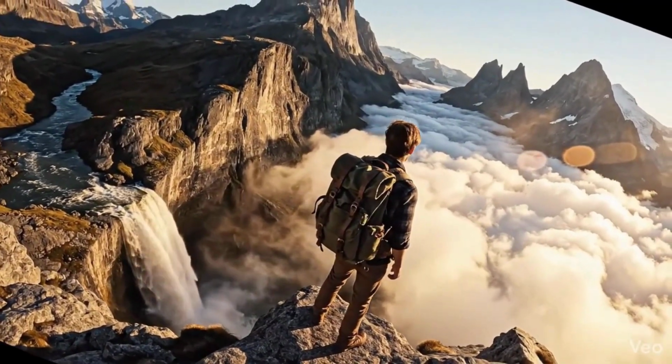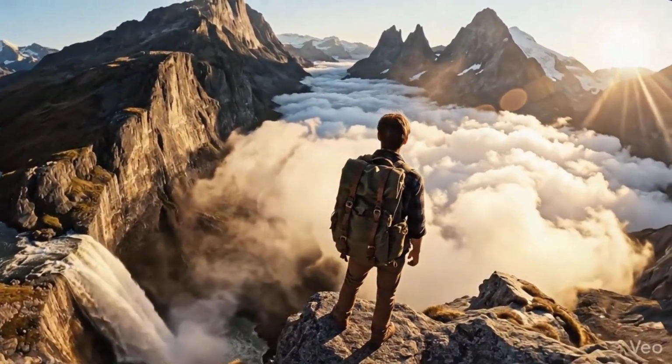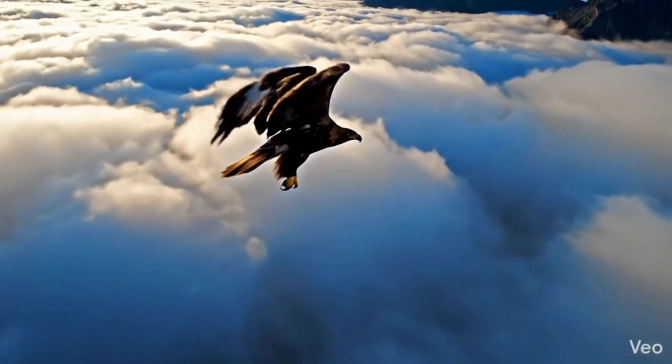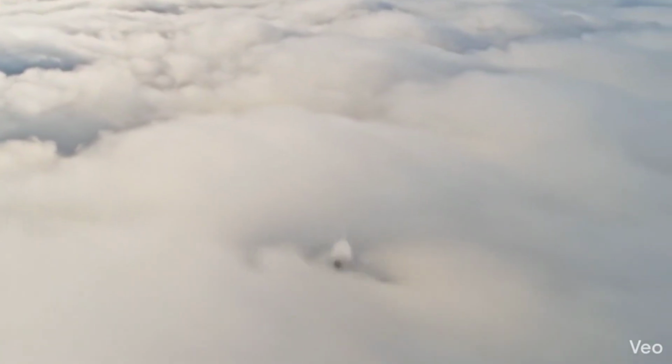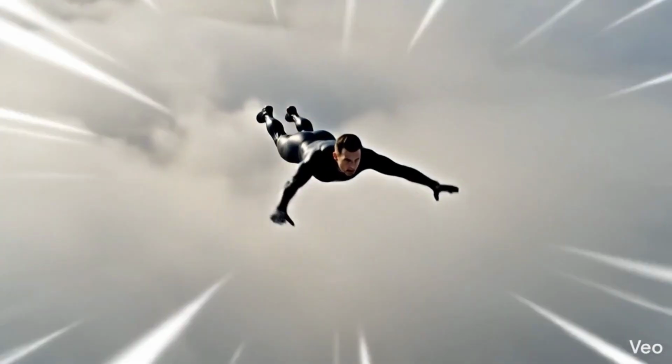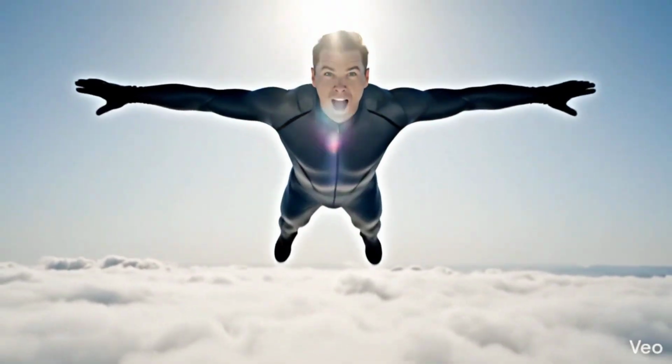To give the piece that extra layer of professional polish, I took one more step. I brought in another tool to layer my own custom soundtrack right on top of the organic sound effects Veo had already generated. It really creates a much richer, more immersive experience for the viewer.